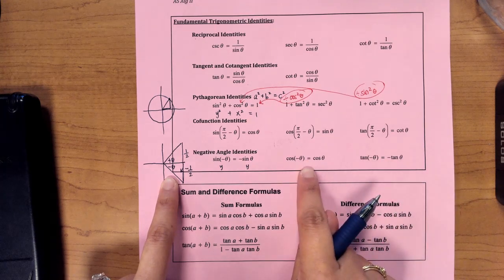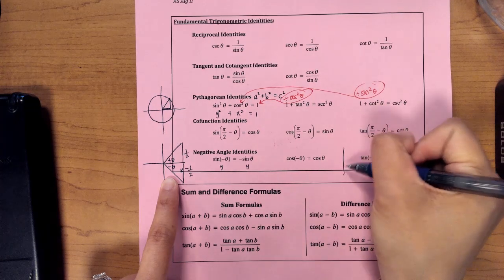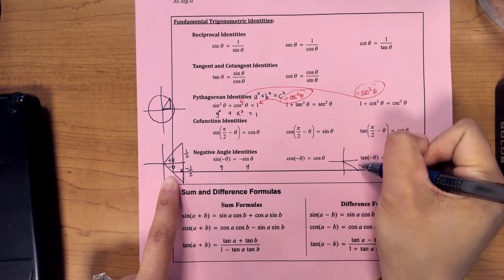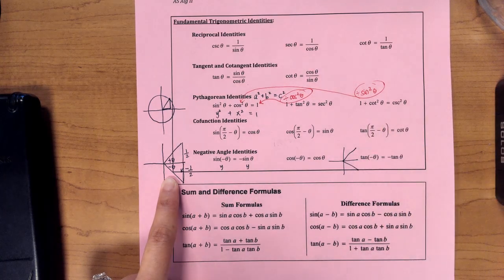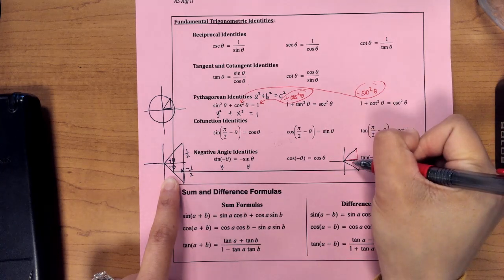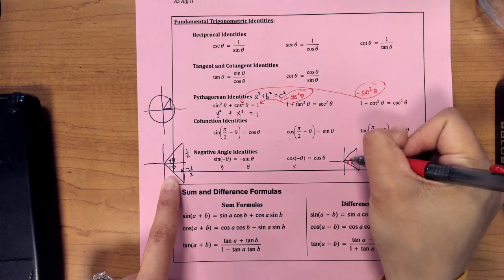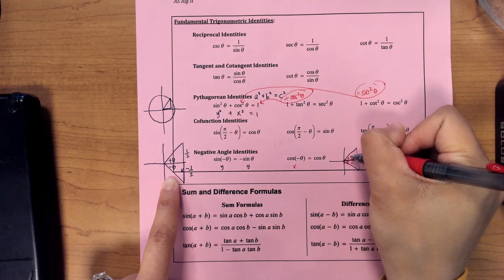Cosine's a little different. This one I want to show you guys because cosine is your x value. So I'm going to draw the same thing. Okay. But now we want to talk about x. So this is x, or cosine. Well, do you guys see how it's the same for the negative and positive theta?